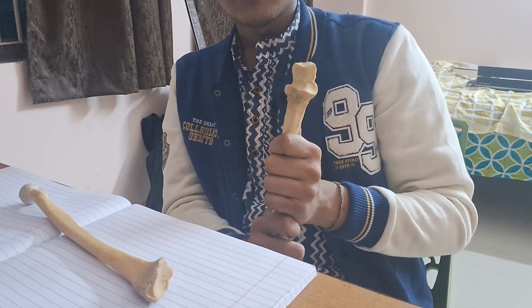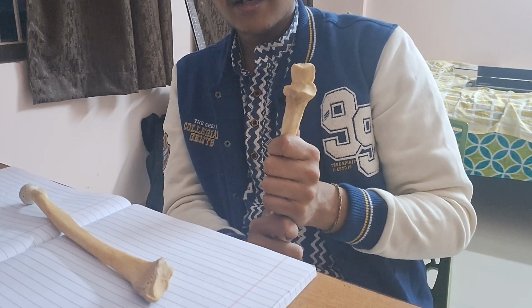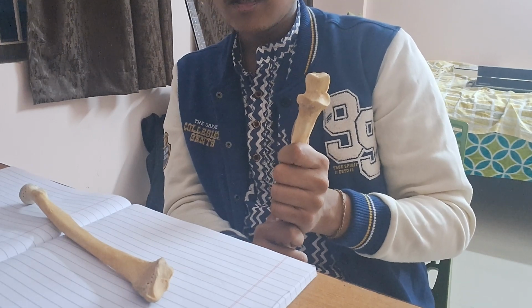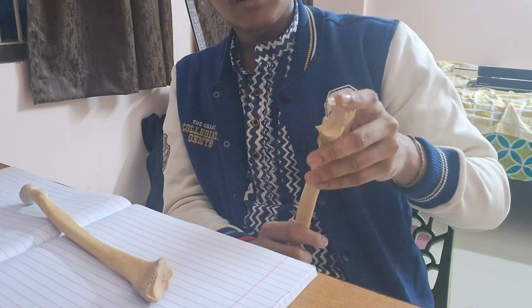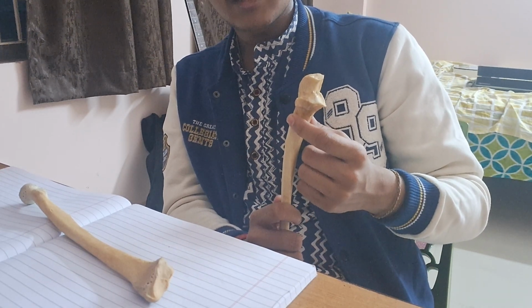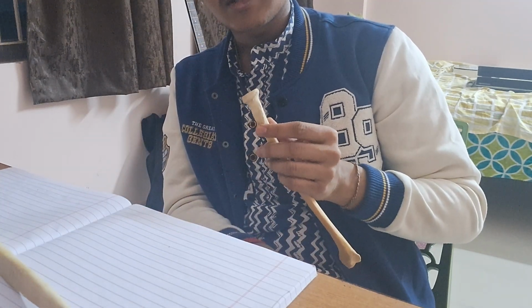There is a remnant of the third head of flexor pollicis longus, which is called the oblique cord. Keep that in mind. The oblique cord gets attached from the lower part of the ulnar tuberosity till the lower part of the radial tuberosity.